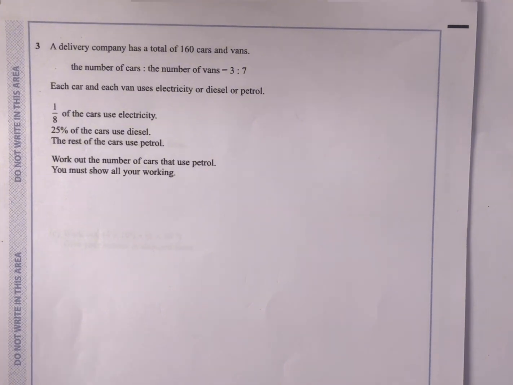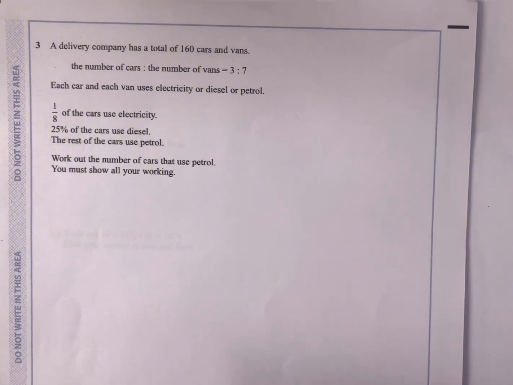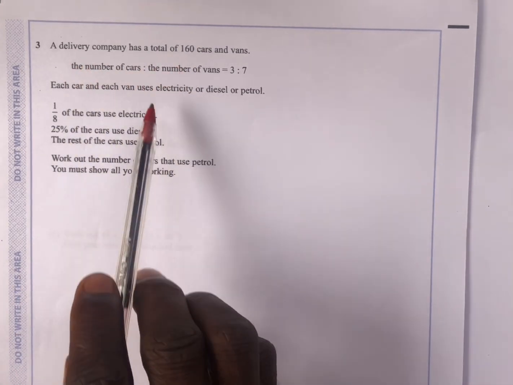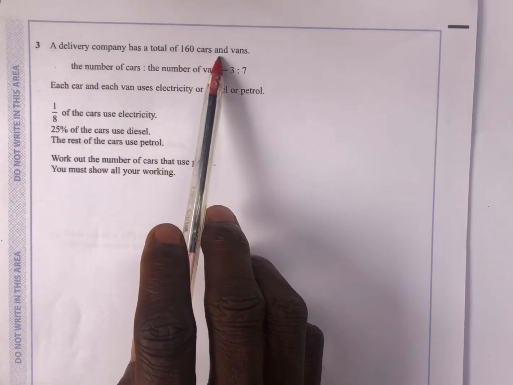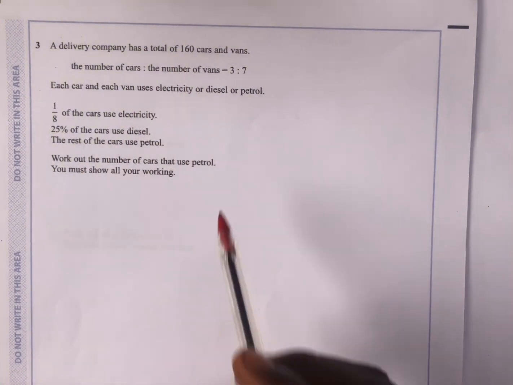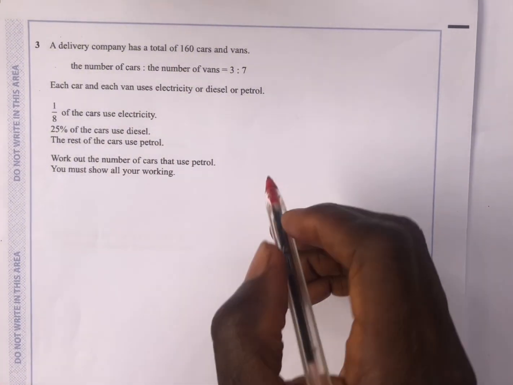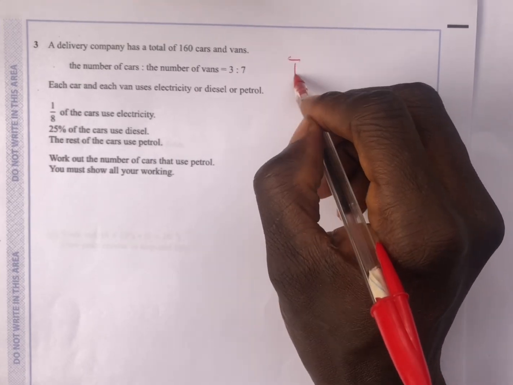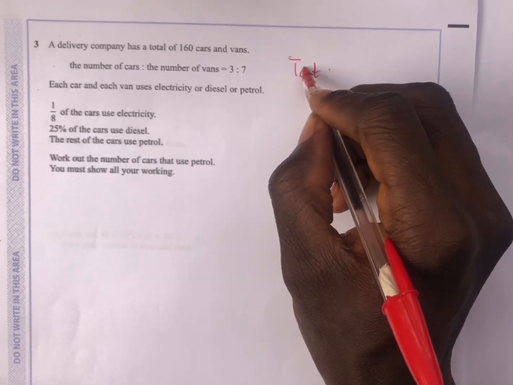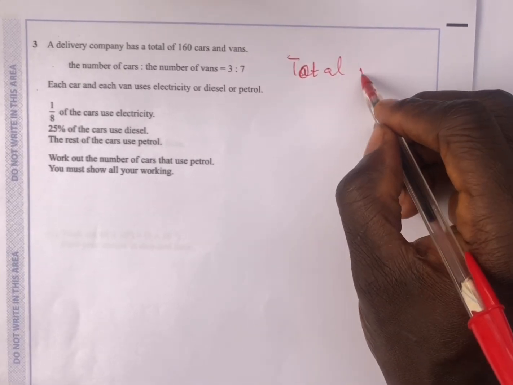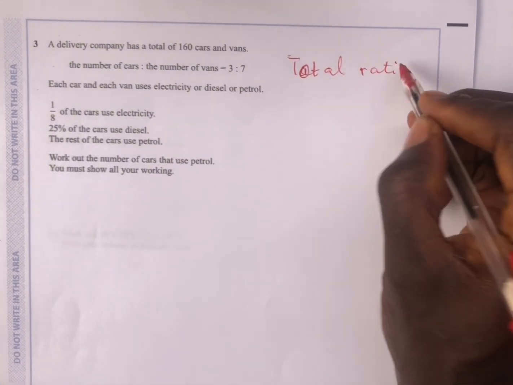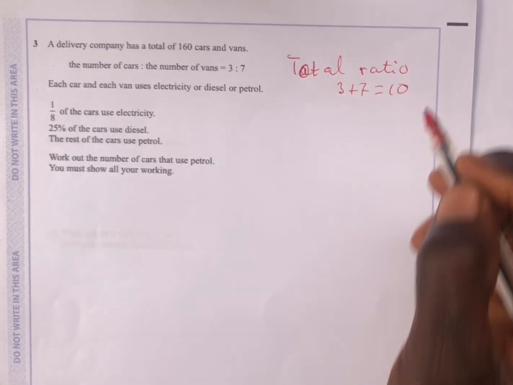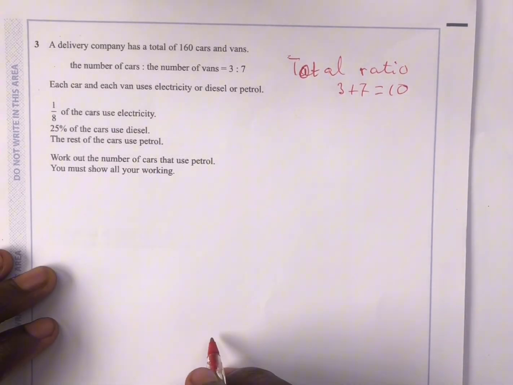So let's see how we do this in a very simple way. We have a delivery company with a total of 160 cars and vans. So if we add the cars to vans, we get 160. So we need to find the total ratio. Total ratio equals 3 plus 7 equals 10. That gives the total ratio.